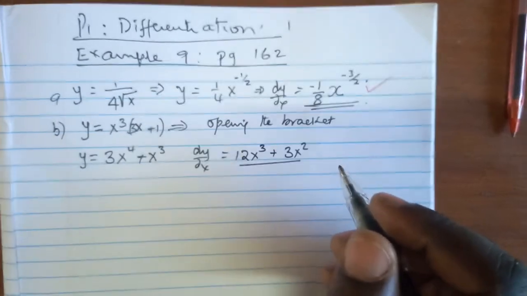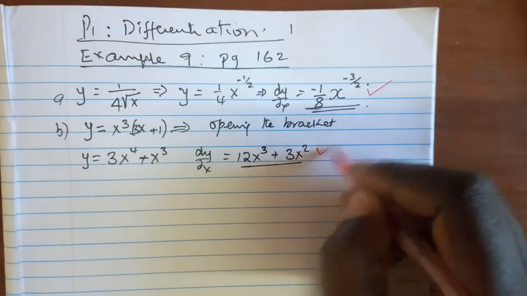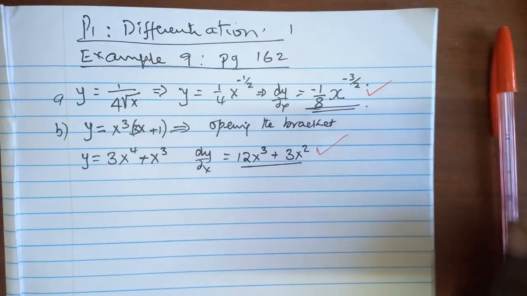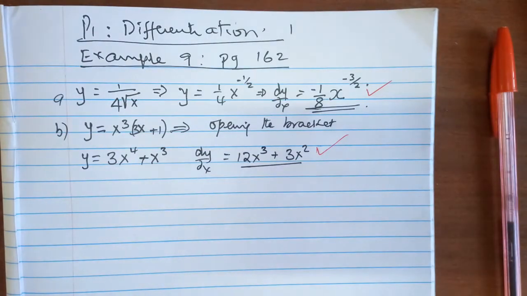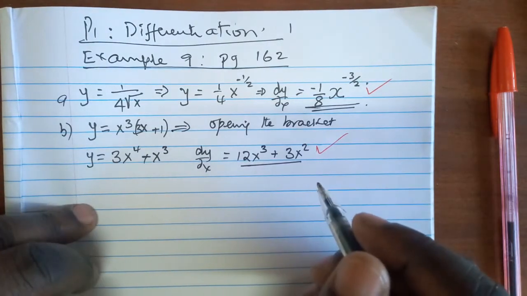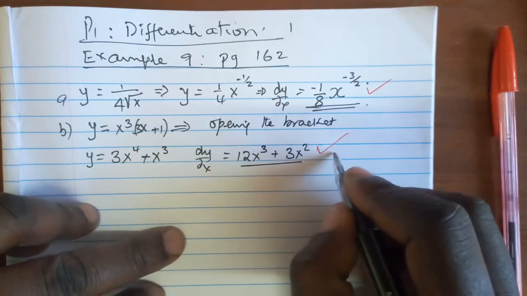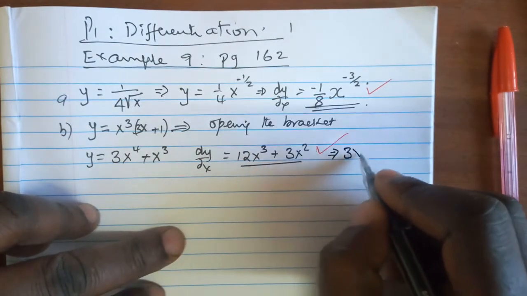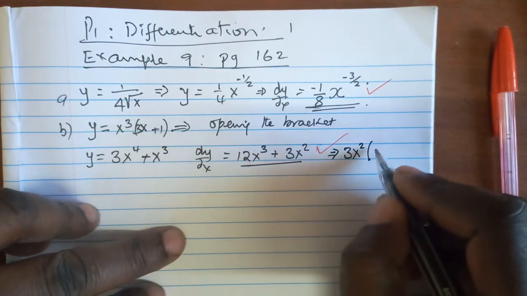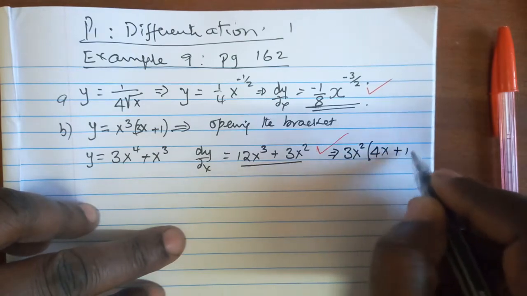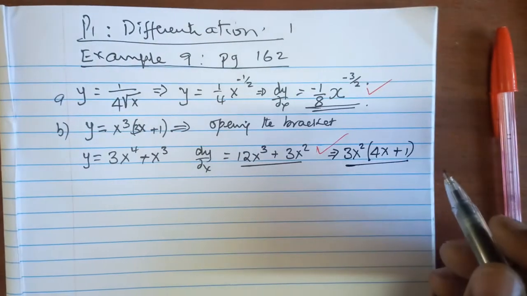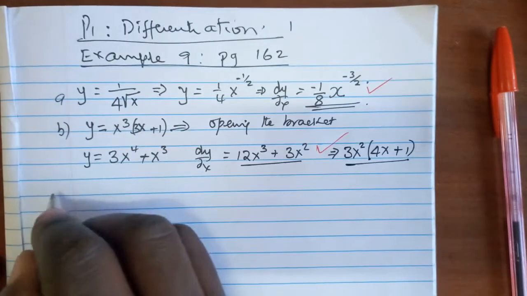And that is just like it. There is nothing else that is expected to be done there. But if you look at this, you can actually collect the like terms, because 12 and 3 have something very conspicuously common. Of course, 3x squared is common, so you can go further and have 3x squared in brackets. We have 4x plus 1. That is very advisable for all of us to do.